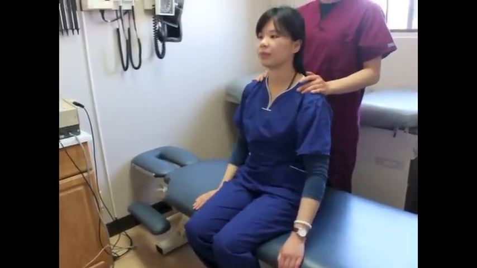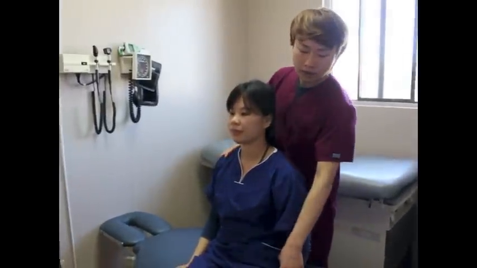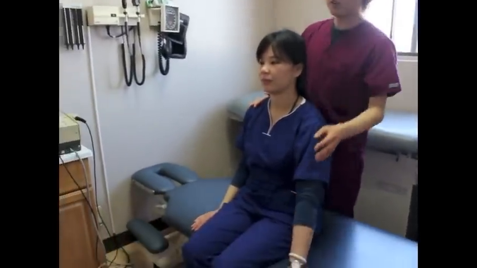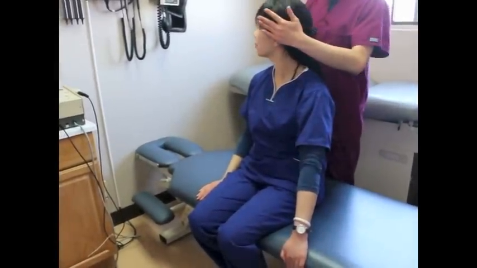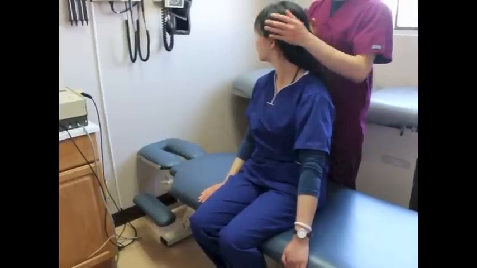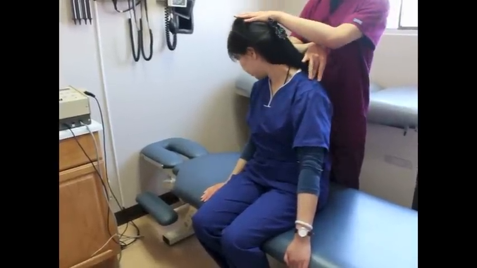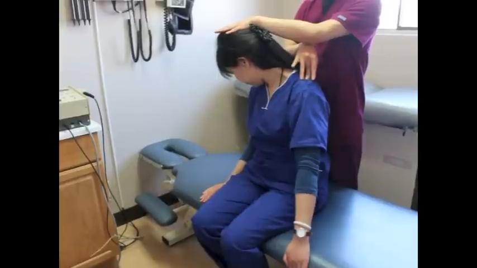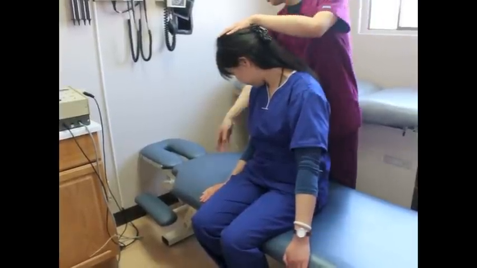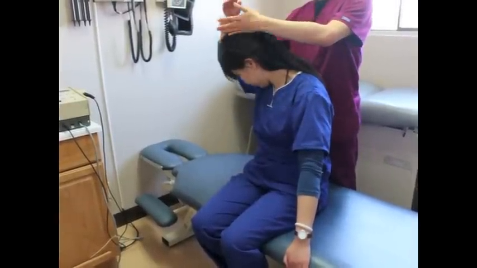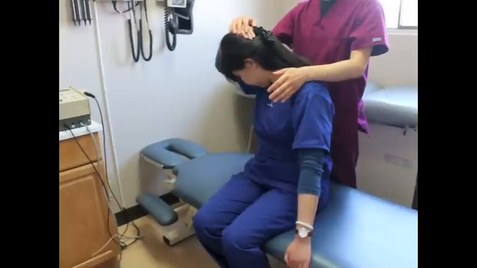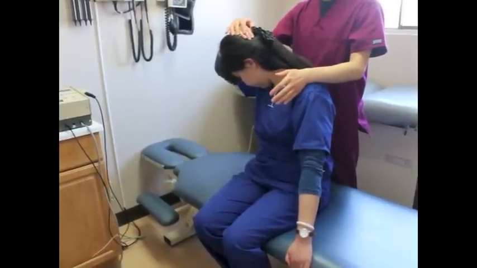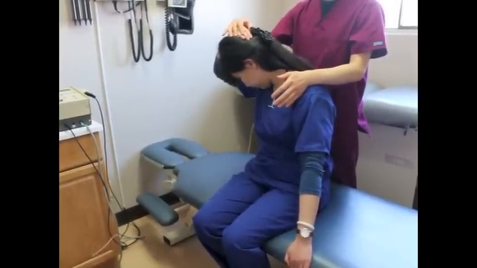The next one is again to grab the edge of the table with one hand, rotate to the opposite side, and look down to the end range. When you feel your muscles being stretched, use your other hand on top of your head to stabilize it. Again, stretch for 15 to 20 seconds.